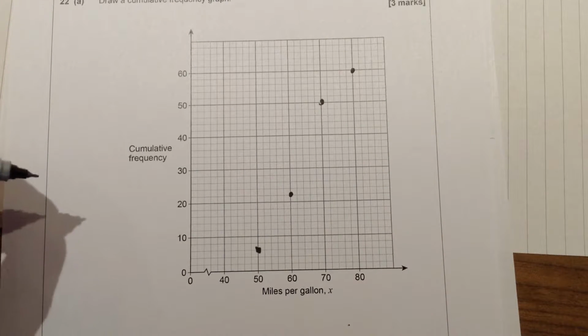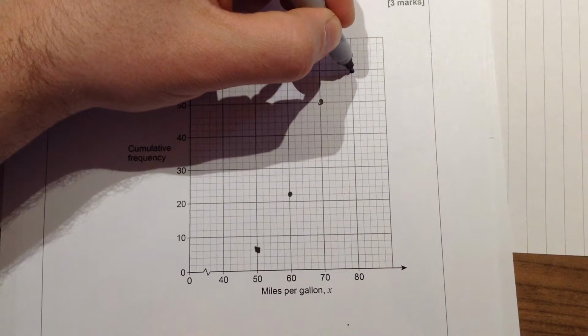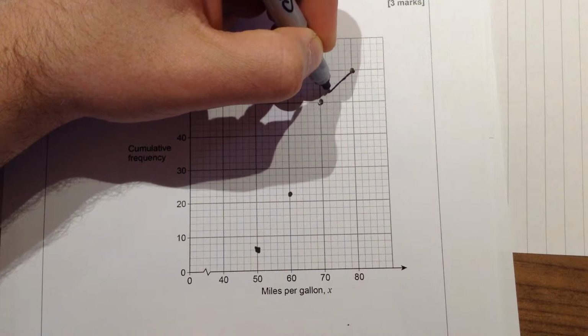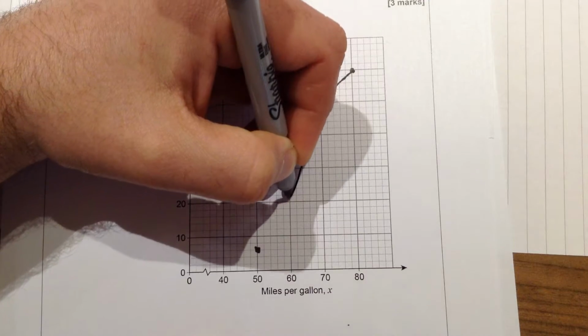Now this is a point that people lose all the time in exams. Cumulative frequency is a curve. So when you get to an exam and you're asked to actually join these points together, you need to try and ensure you draw a single, smooth, or as smooth as you possibly can, continuous curve.